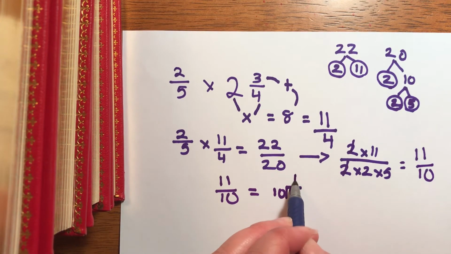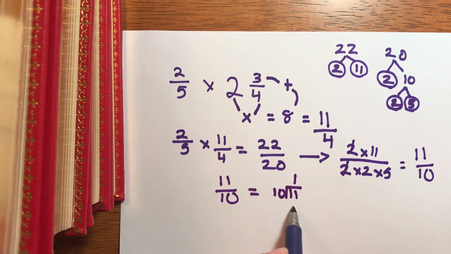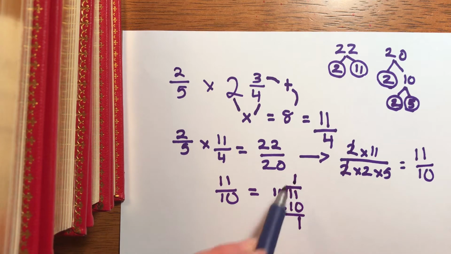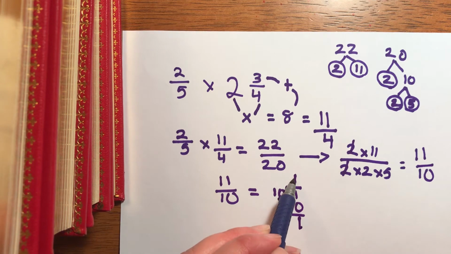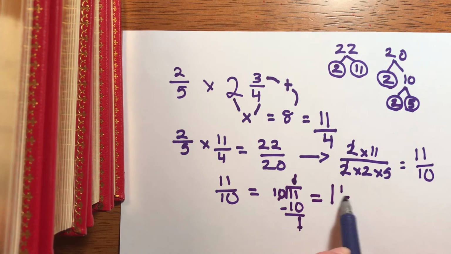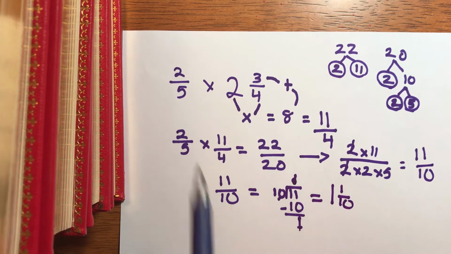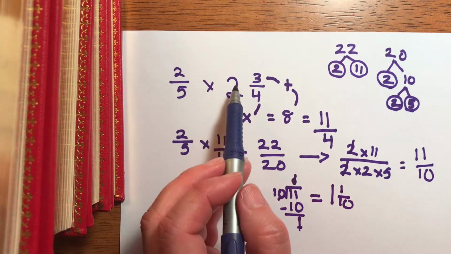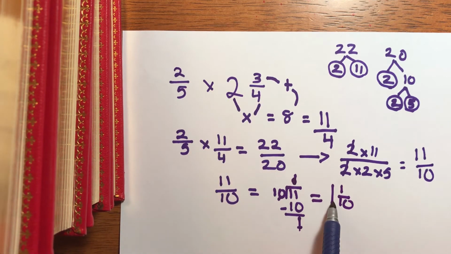11 divided by 10 is 1. 10 times 1 is 10. 11 minus 10 will leave you a remainder of 1. So my answer is 1 and 1/10. So this is going to equal 1 whole and 1/10. So 2/5 times 2 3/4 is 1 and 1/10.